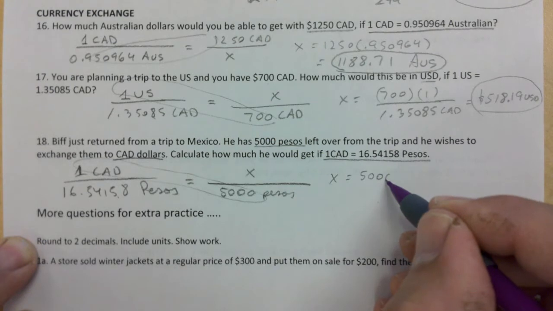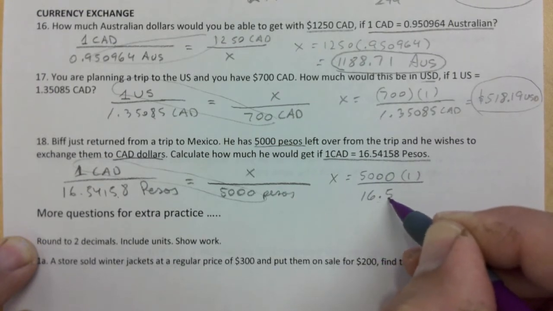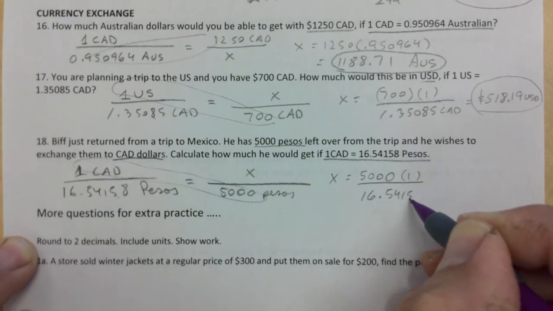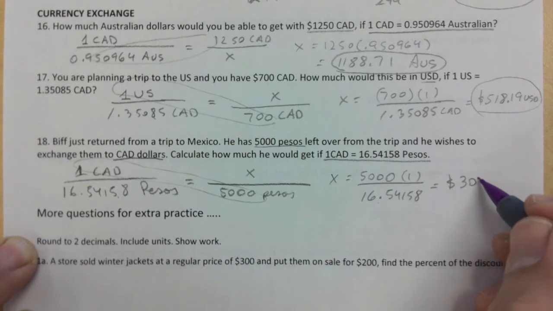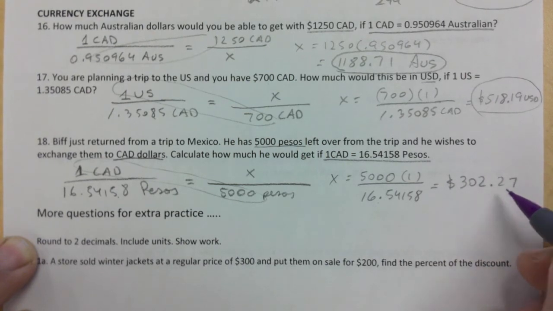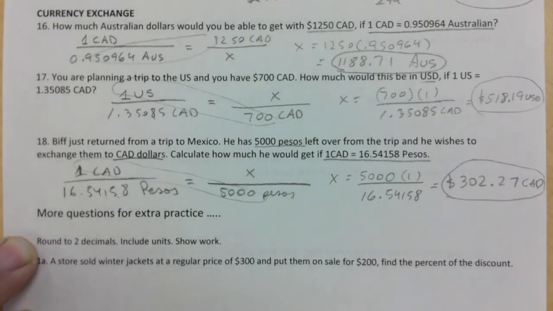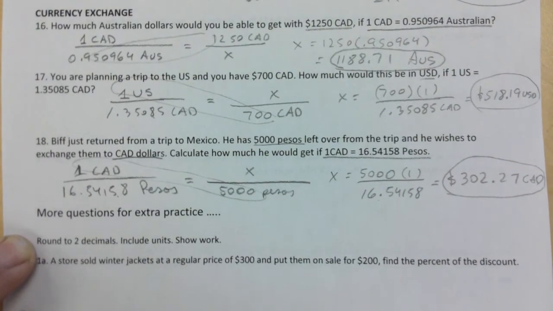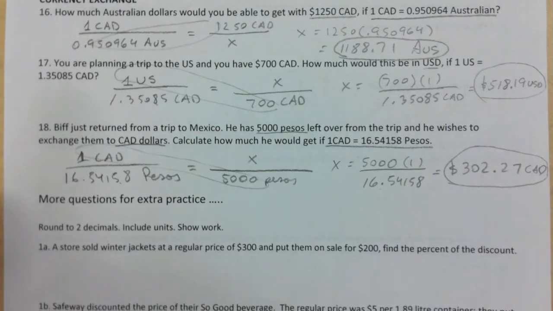So 5,000 times 1. And I always want you to show me the work, okay? And that is 302.27 Canadian. So make sure you know how to do those because they're actually fairly simple, right? It always works the same way, okay?